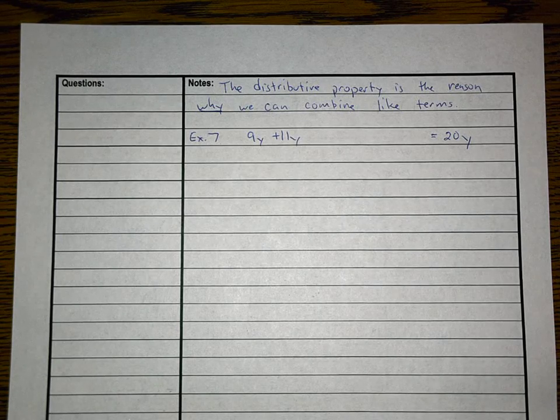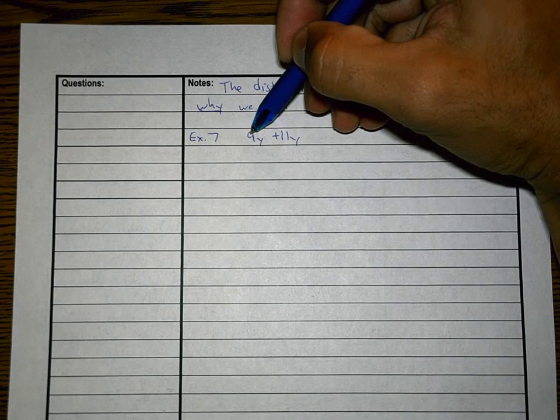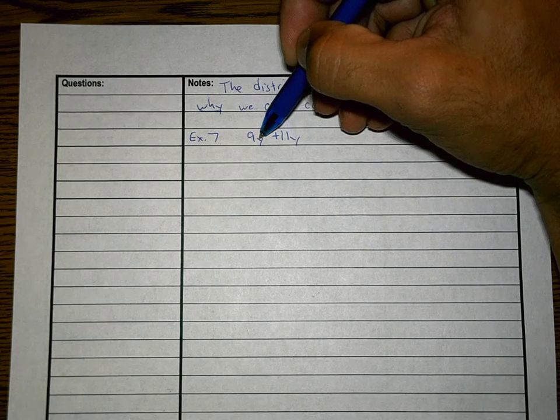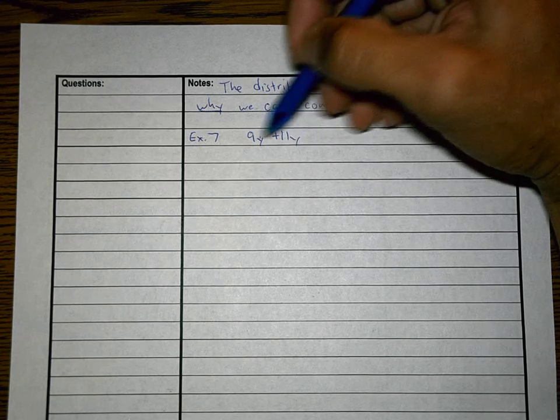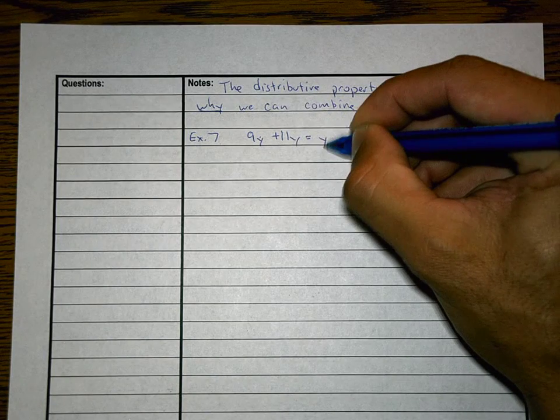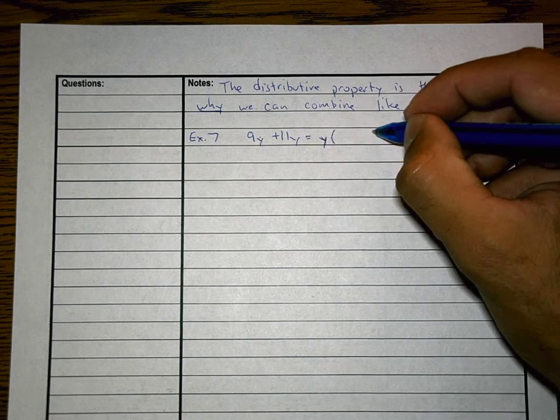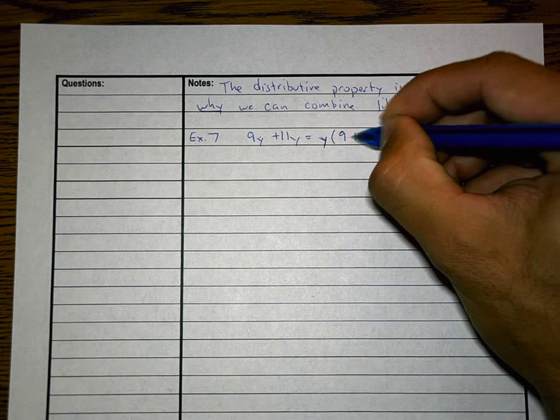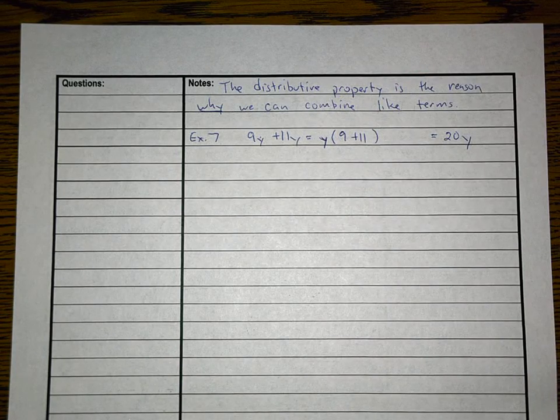So here's what I want you to do. Since the 9 is multiplying by a y, and the 11 is multiplying by a y, they're both multiplying by a y. I'm going to write it like this. Equals y parenthesis 9 plus 11. Let's do that real quick.